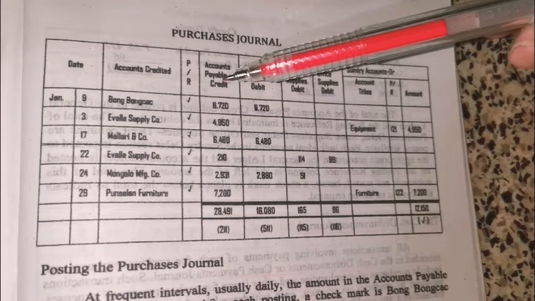So, what is the entry? Debit accounts payable, and then credit, purchase, returns, and allowances. Kasi nga, di ba, nagsoli ka ng merchandise. So, nabawasan yung utang mo, kaya debit accounts payable, tapos nagkaroon ka ng purchase, returns, and allowances, which has a normal balance of credit because it is a contra purchase account.